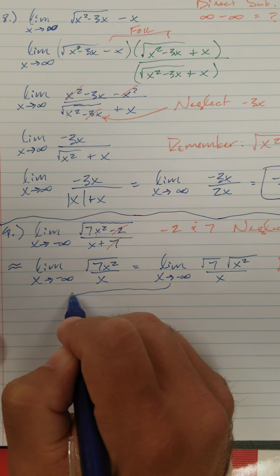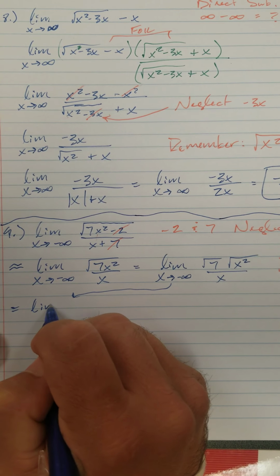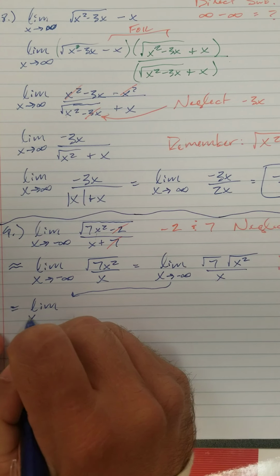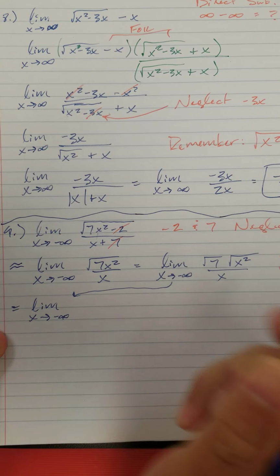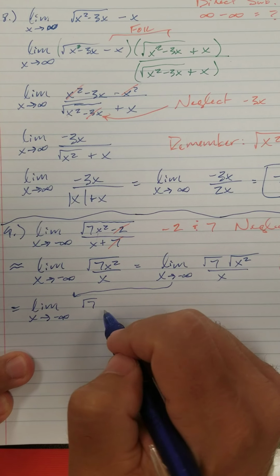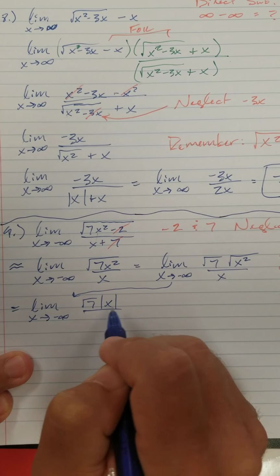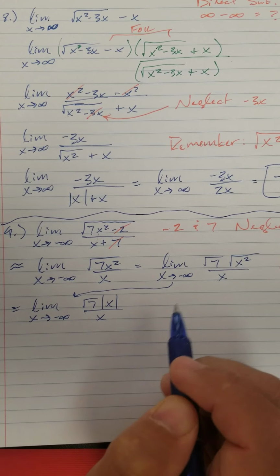And I'm going to go over here. And we'll say the limit as x approaches negative infinity of the square root of 7 times the absolute value of x over x.